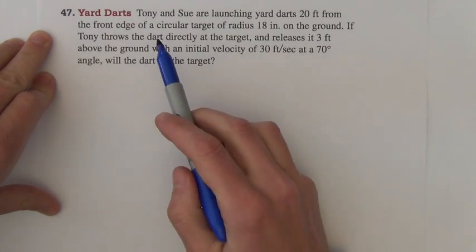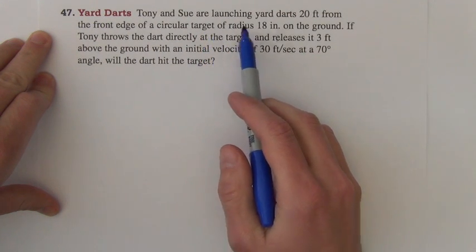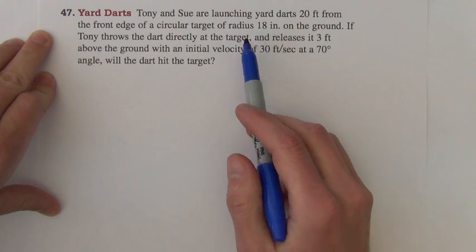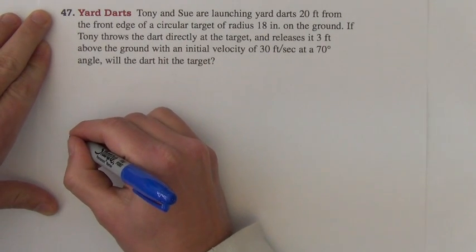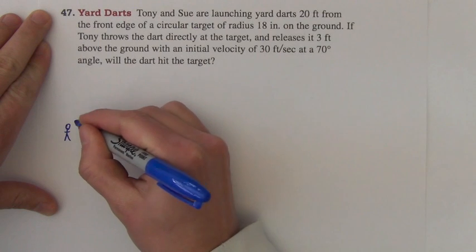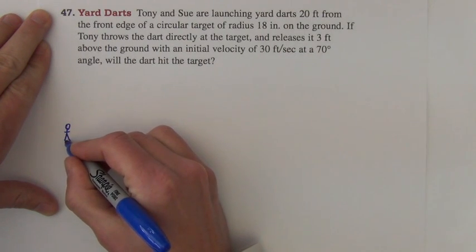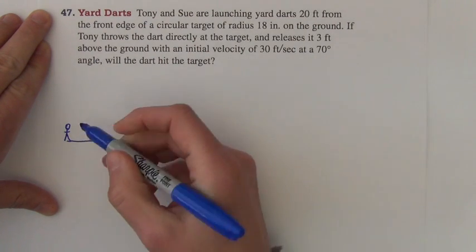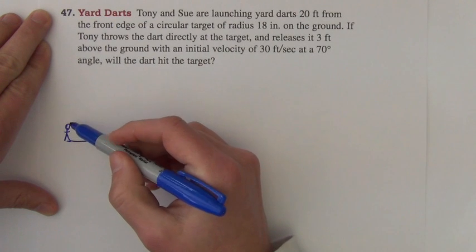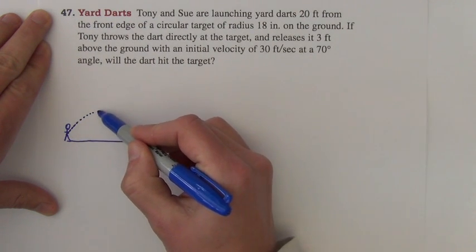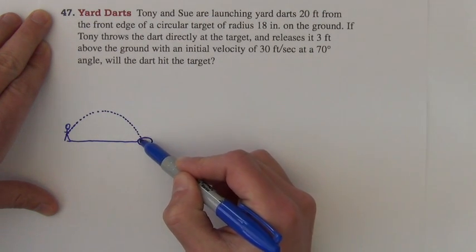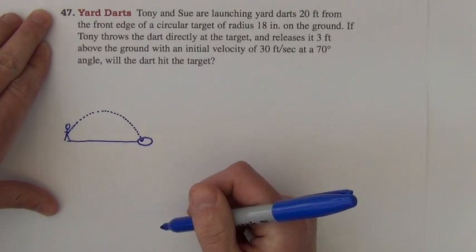Alright, this last example reads, Tony and Sue are launching yard darts 20 feet from the front edge of a circular target of radius 18 inches on the ground. Let's just maybe draw that. Here we've got this guy. He is 20 feet from the circular target on the ground, and he's throwing yard darts. Is the yard dart going to track and land into the target?